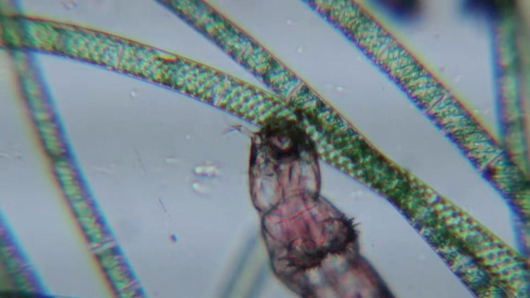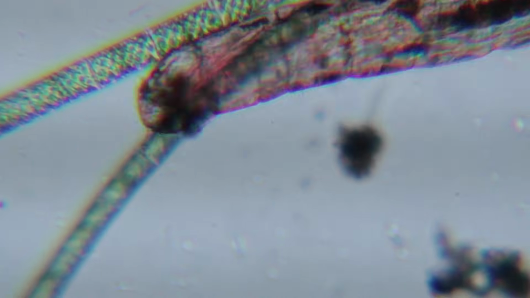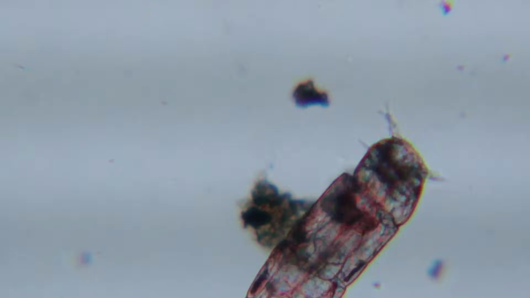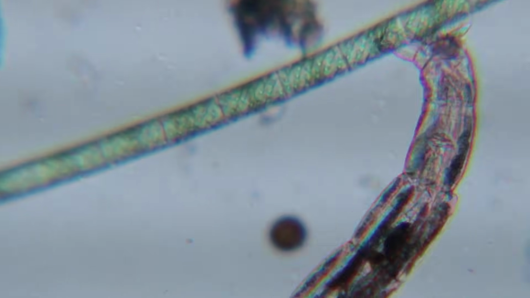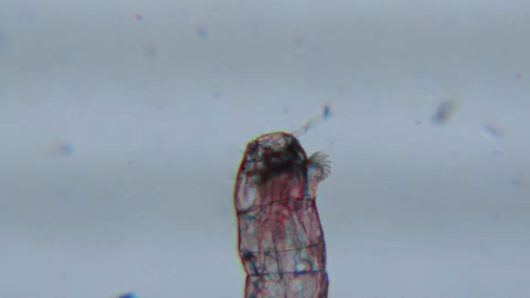Now, whether he's moving this fast because he is hunting, or he's just moving like this because he's stuck between two bits of glass, I'll leave up to you. Either way, he's definitely aggressive, and I'd say he'd be preying on those little Paramecium and anything else that he can get his jaws around.